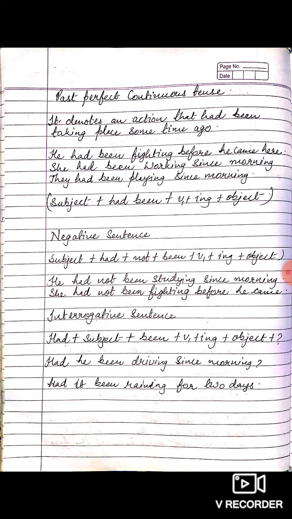So look at the basic rule we have. Subject plus had been plus first form of verb plus object. Okay. So what is the basic rule? Subject plus had been plus first form of verb plus ing plus object. Okay. So look at the example we have. He had been fighting before he came here.